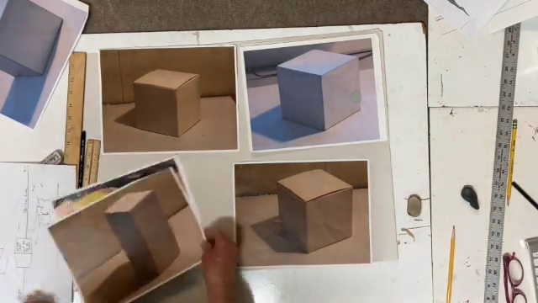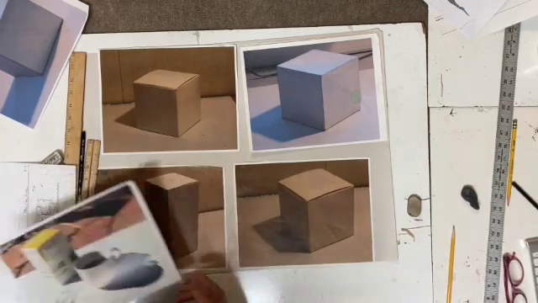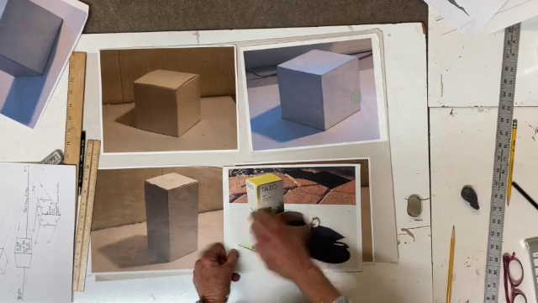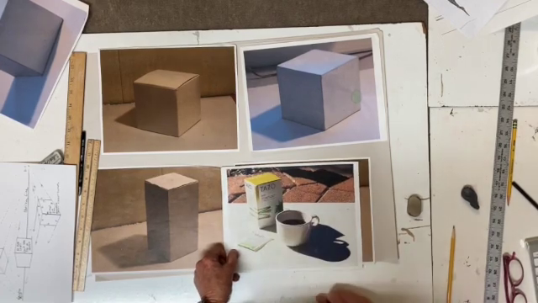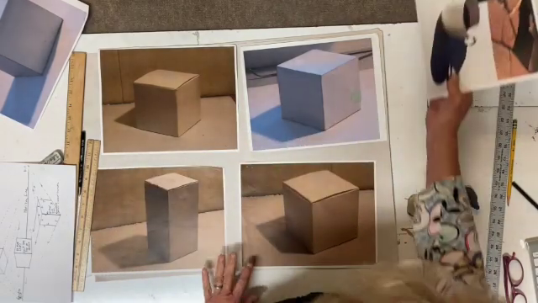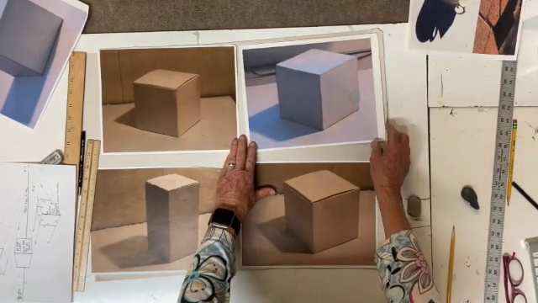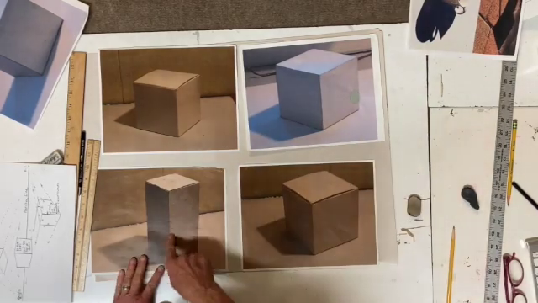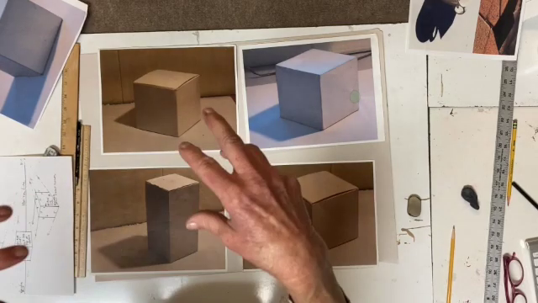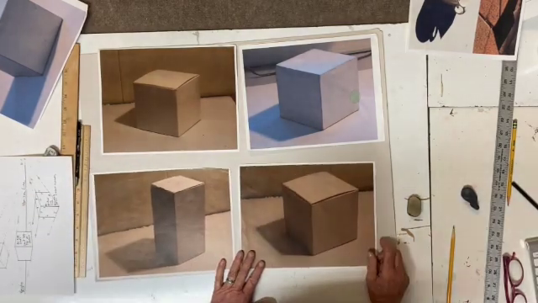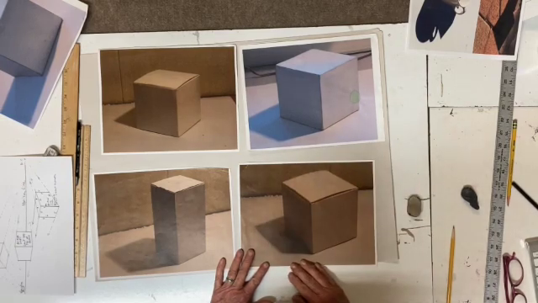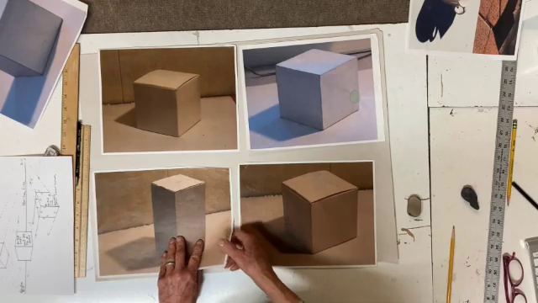So here's some different views of 2-point boxes. And if you're doing a still life and you needed to have a box of tea, you would have to pay attention to what kind of direction it is. Is it 1 or 2 points? So these are all 2 points because the closest thing to us is the corner. Now it might be a little bit more angled one way or the other, or we might be looking a little higher up or lower on it, and we'll go through that.